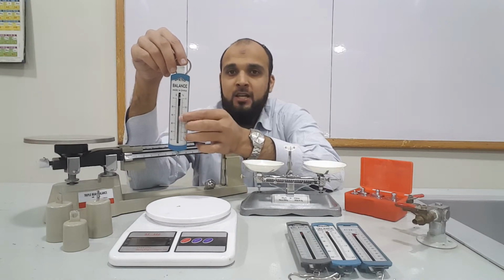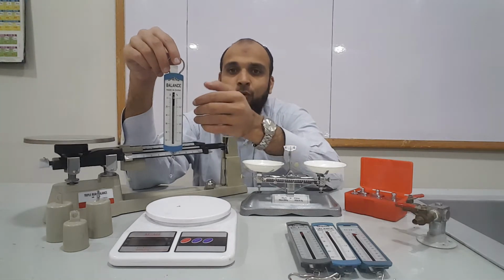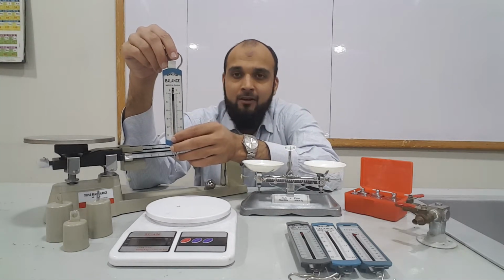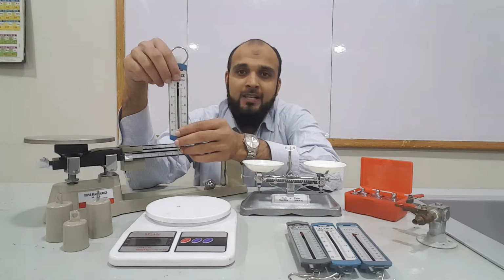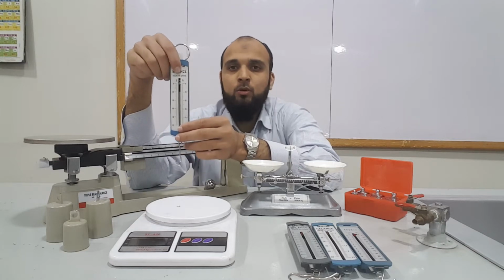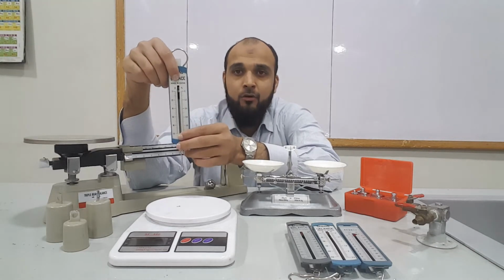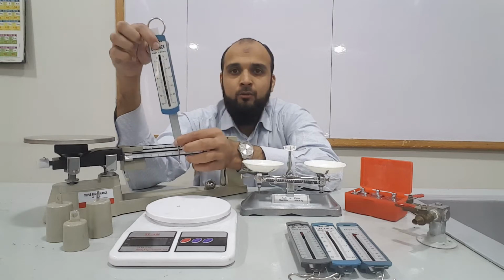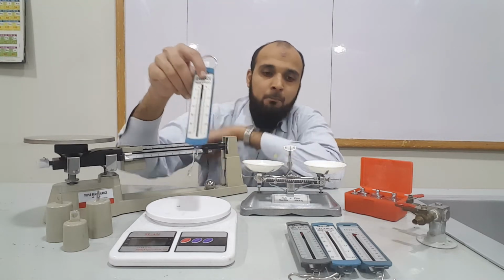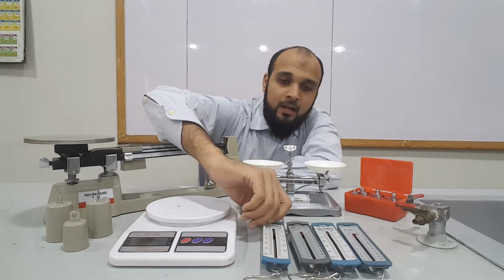So all you need to do is place your eye directly in front of the force meter to avoid parallax error. Make sure the reading starts at the 0 mark in order to avoid the 0 error. And you can start reading the weight of the body in newtons.